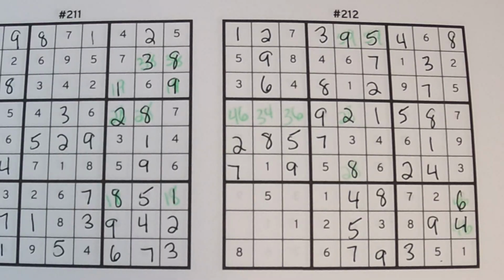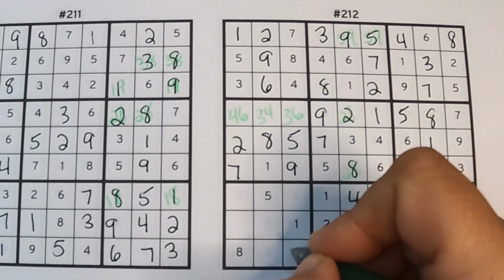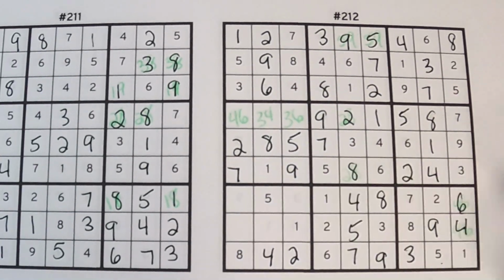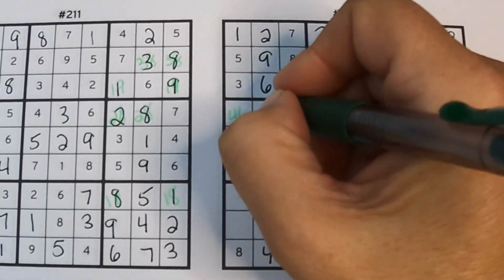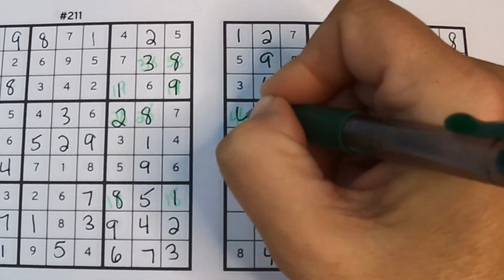For this bottom row now, we're missing 4, 2, and 4. We've got a 4 here, so 2, 4. That 4 makes this our 3, 6, 4.